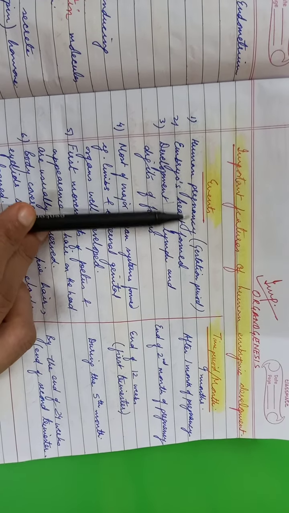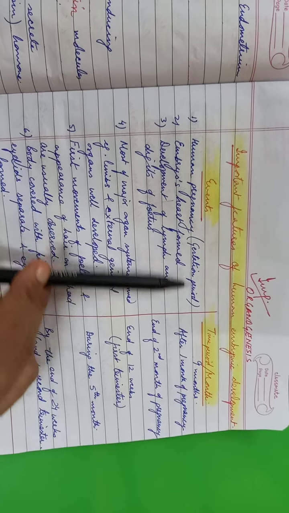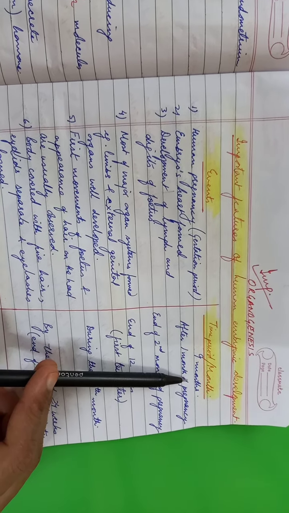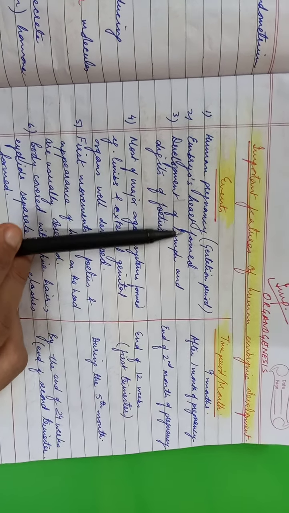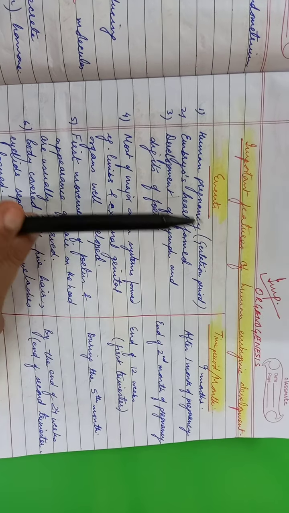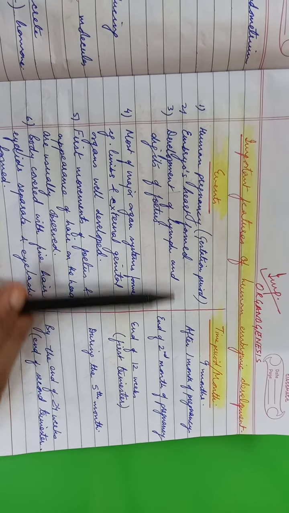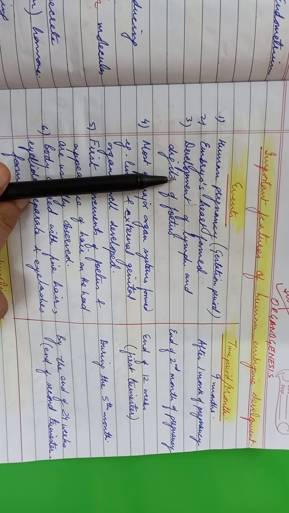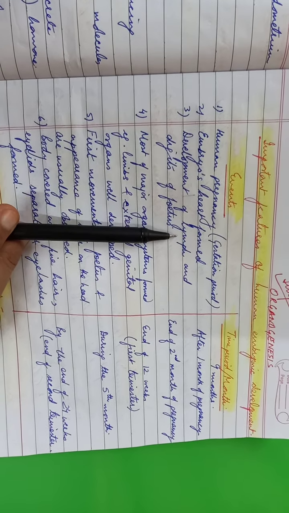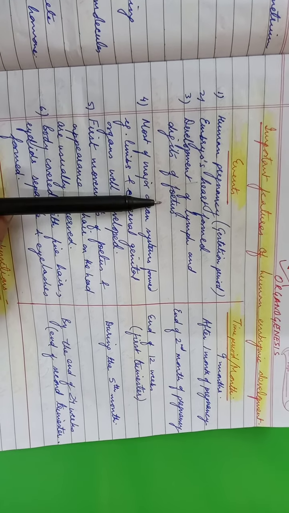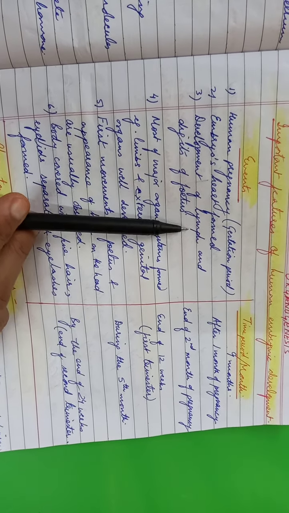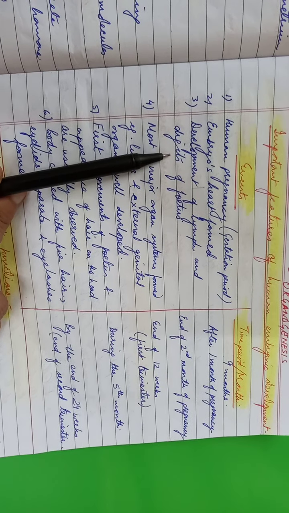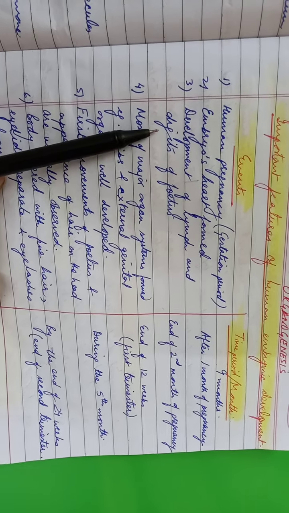The first is human pregnancy or the gestation period, which is around 9 months. Second, the embryo's heart is formed after 1 month of pregnancy. Third is development of limbs and digits of the fetus, that means the fingers of hands and legs.